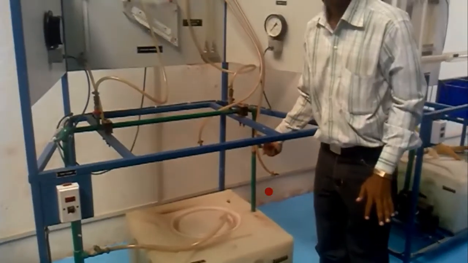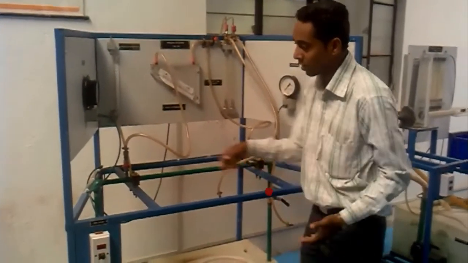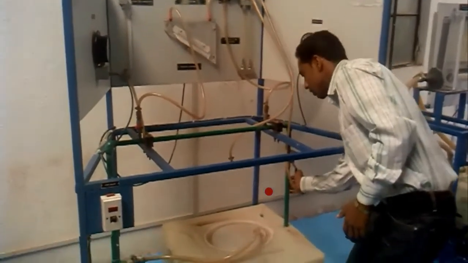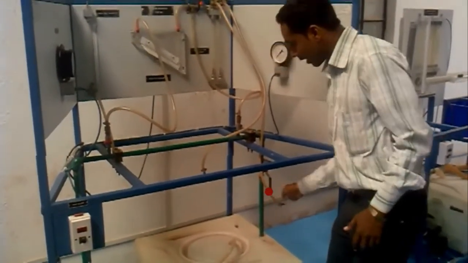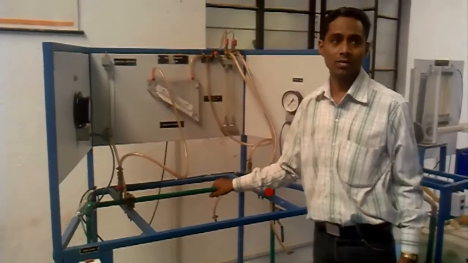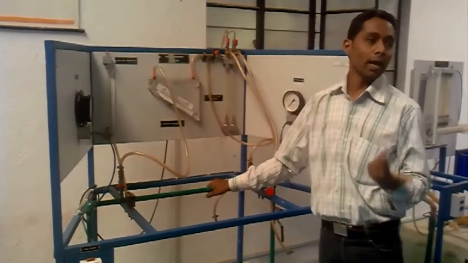If I close this valve completely, what will happen? These connections will come out. That's why I will close this valve partially. In this way, pressure will build in this pipe. Now this pressure we can measure.